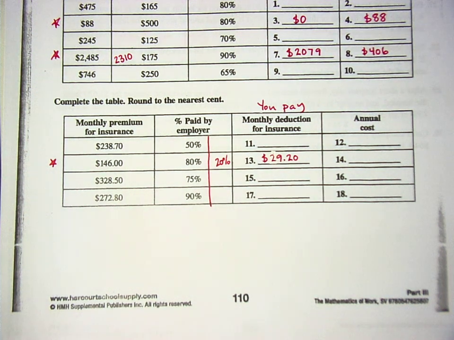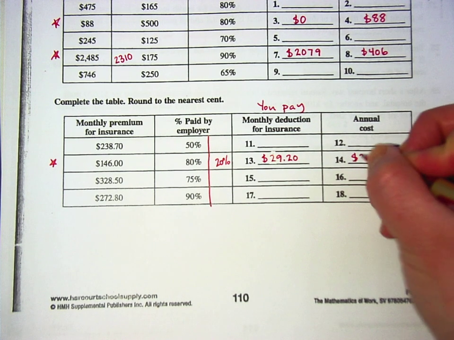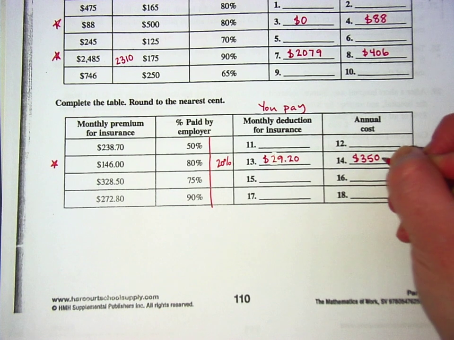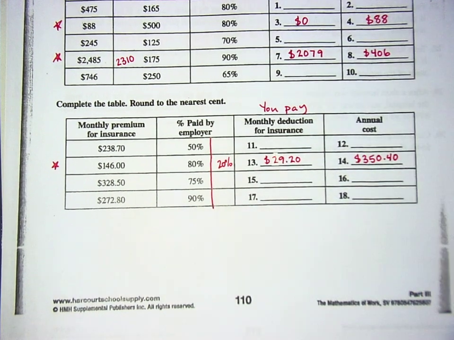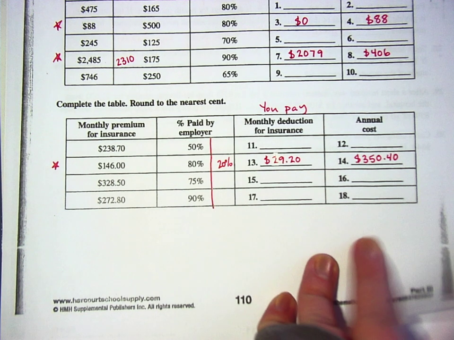For health insurance, how do we figure out the annual cost then? Multiply by 12. $350.40. Do you want to do another one of these, or do you feel like these ones are okay too? Okay, flip to the back.